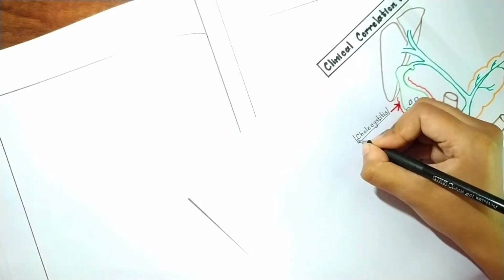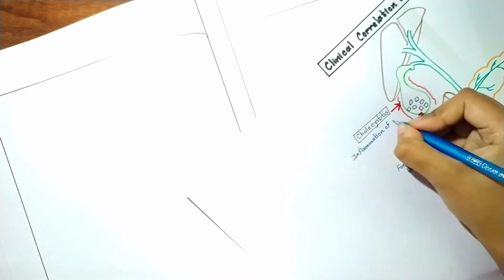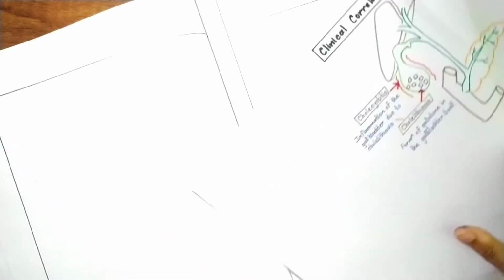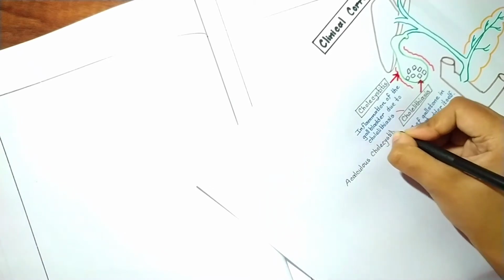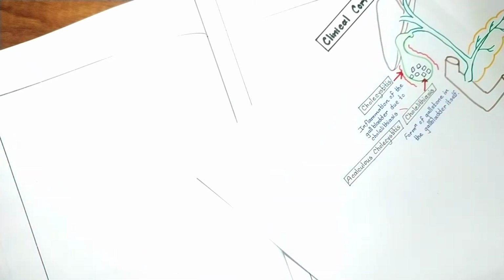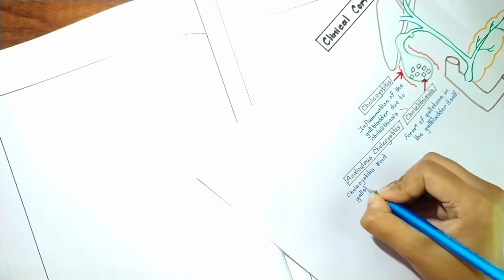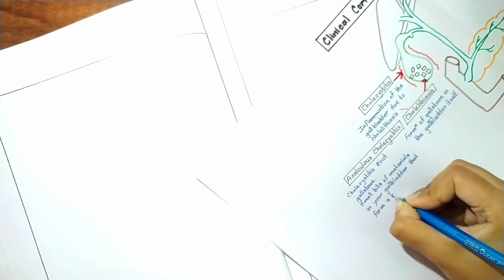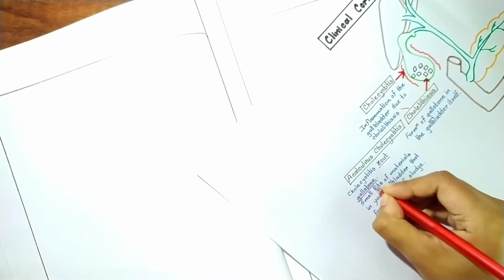Cholecystitis, which refers to the inflammation of the gallbladder due to cholelithiasis. There's also a term which is known as acalculous cholecystitis. Cholecystitis without gallstone formation, small bits of materials in your gallbladder that form a kind of sludge.